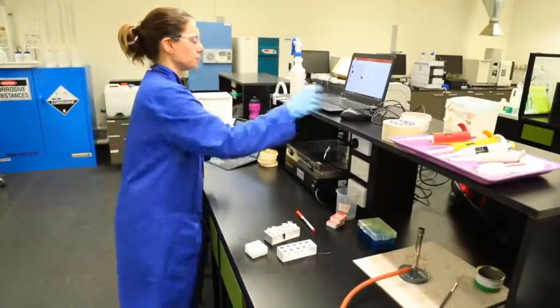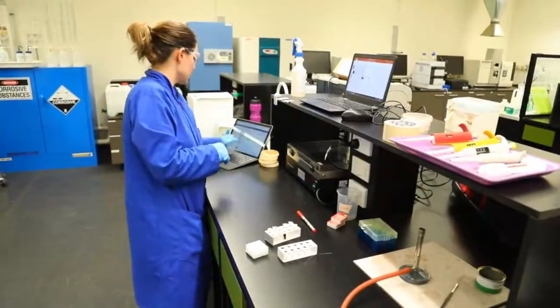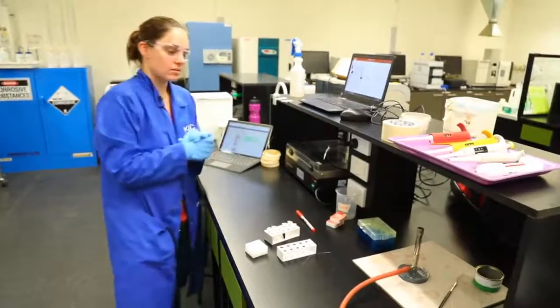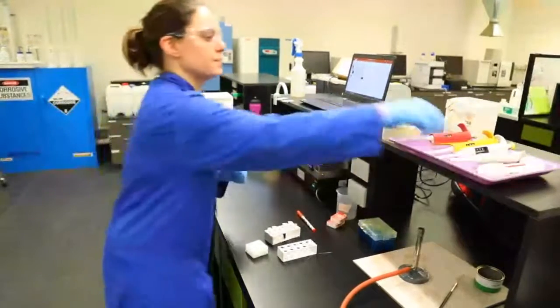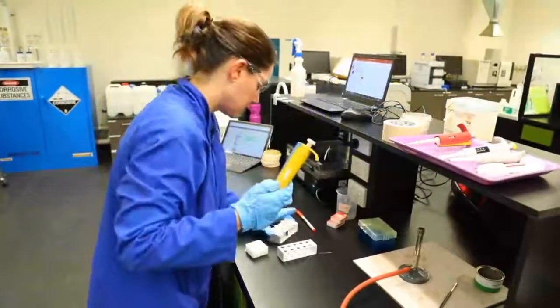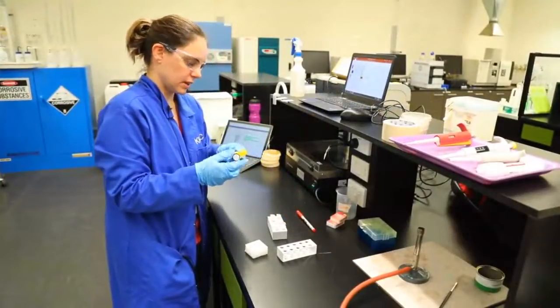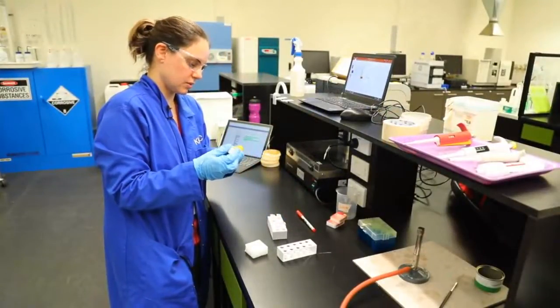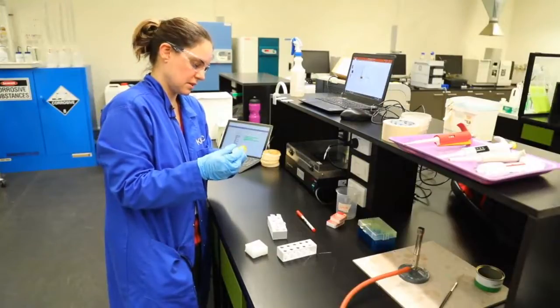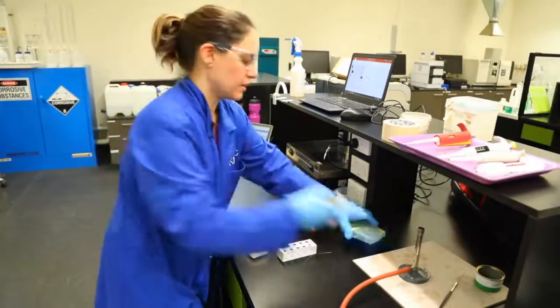Okay, so the next thing, we're going to make sure that we have our tips fresh each time. And we've got our sterile water here, beautiful. We're going to need 16 microliters first of our sterile water. Okay, grab our tip.